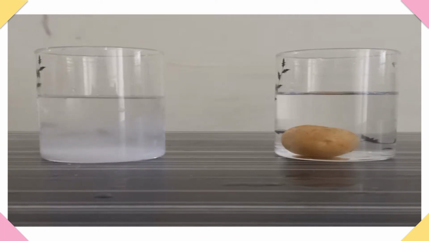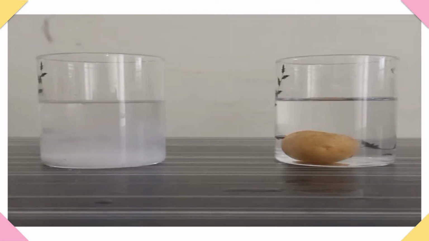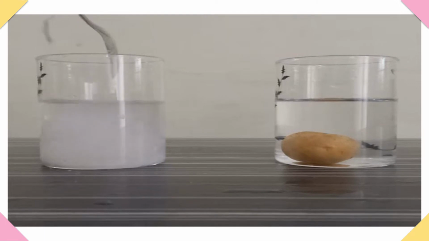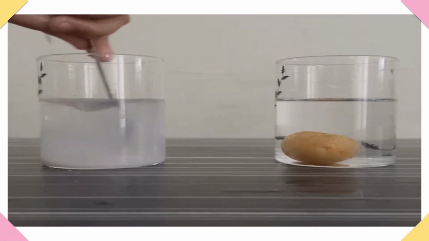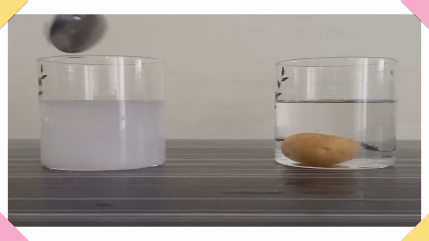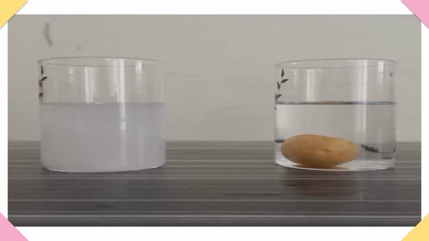In both of these glasses, normal water is taken. Generally we know and have seen here that a potato sinks in the water, as the density of the potato is more than the water.